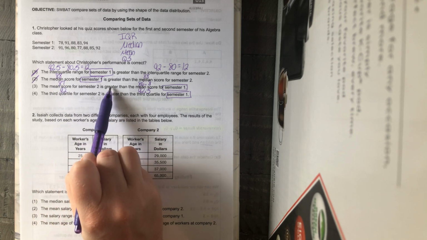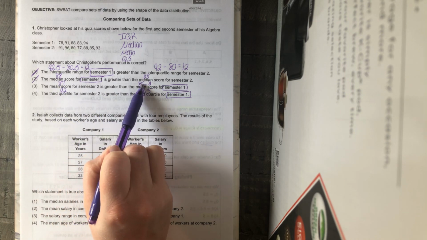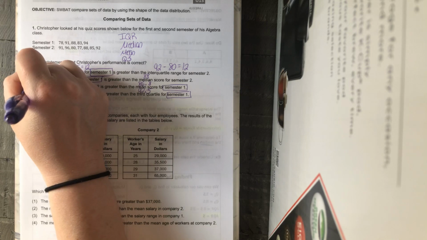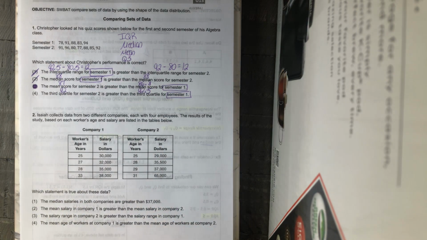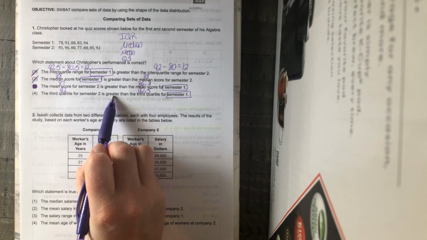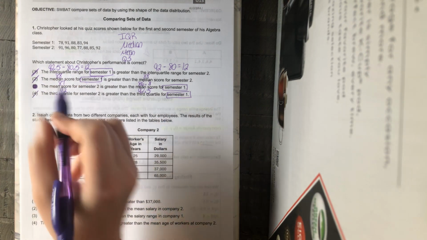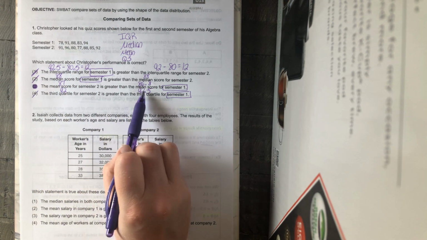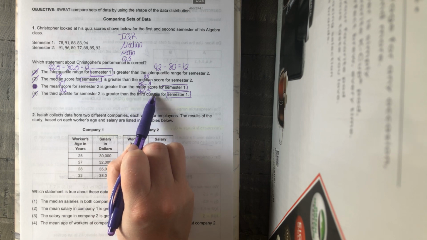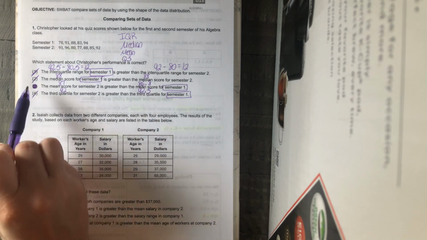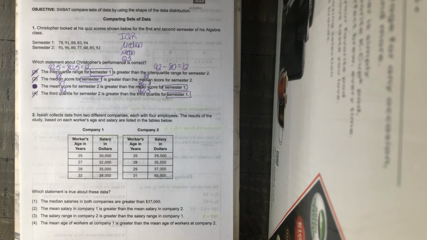Is 87 greater than 86? 87.8. I mean, yes, 87 is definitely more than 86. But let's check choice 4 just to make sure we didn't make any mistakes. Is 92 greater than 92.5? No. Having $92 versus $92.50, right? This is definitely more. So I know choice 3 was correct and we are good to go.